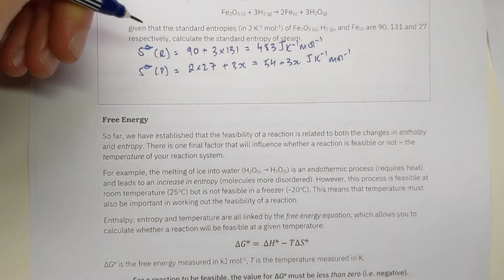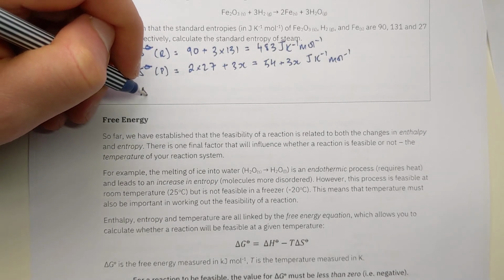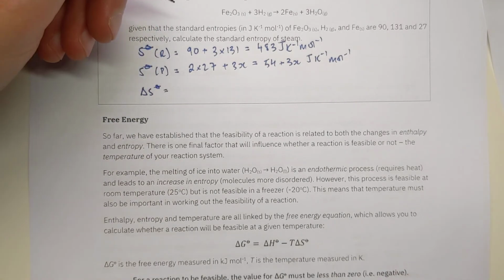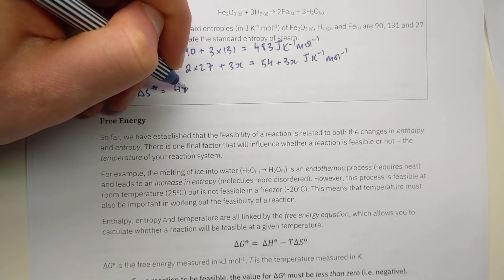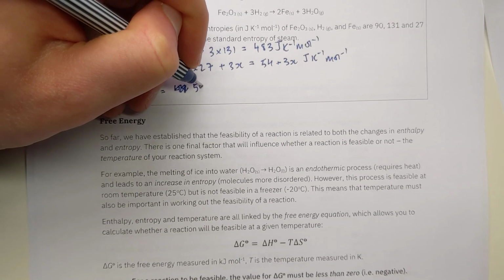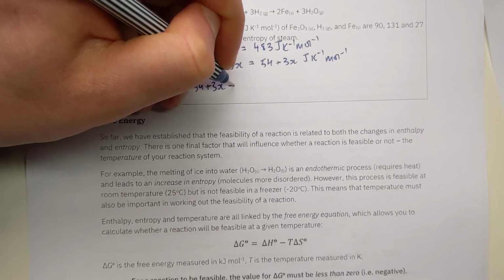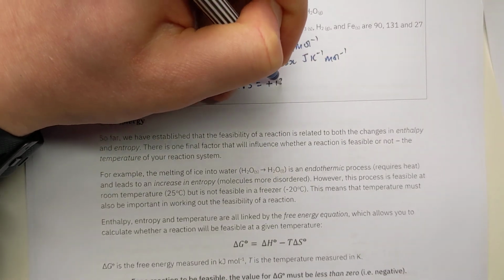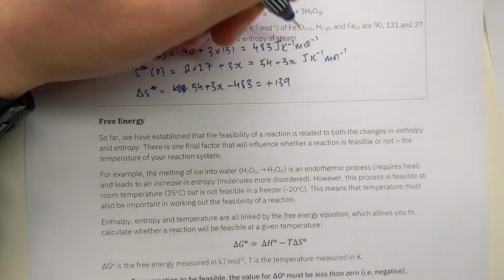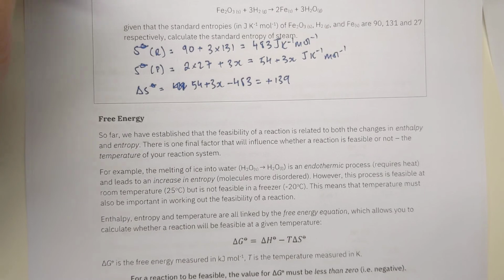My total entropy change is just as before: the entropy change is products minus reactants. So 54 plus 3x minus 483. But I know the answer already. The answer is plus 139. Just need to do a wee bit of rearranging now.